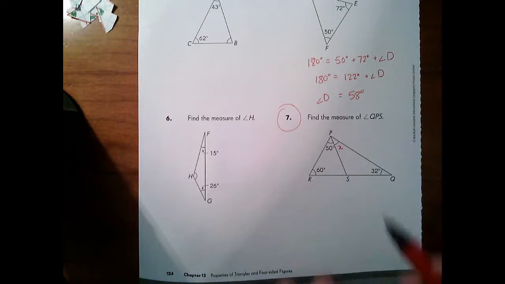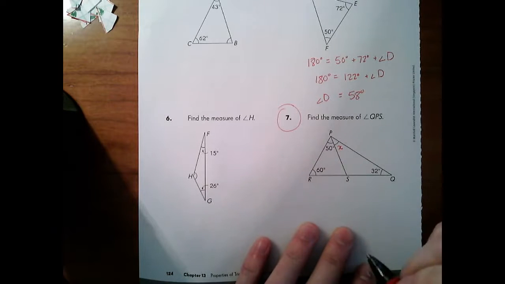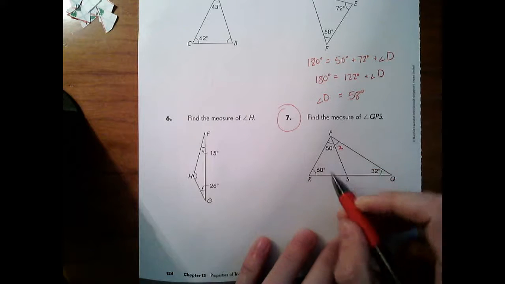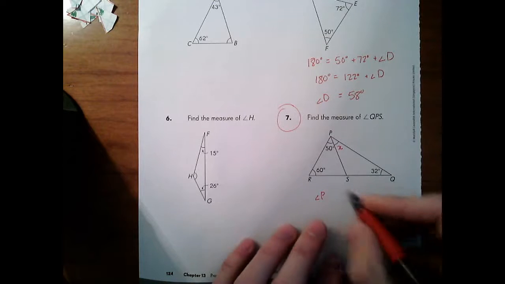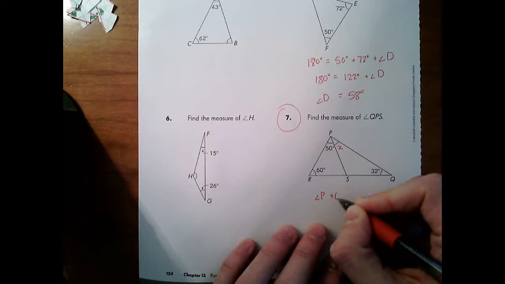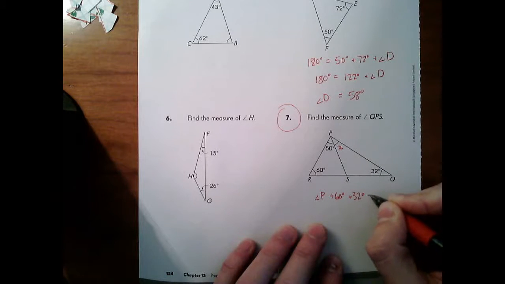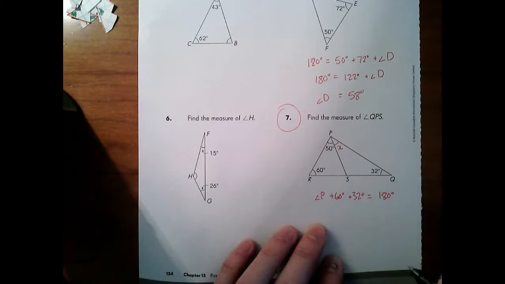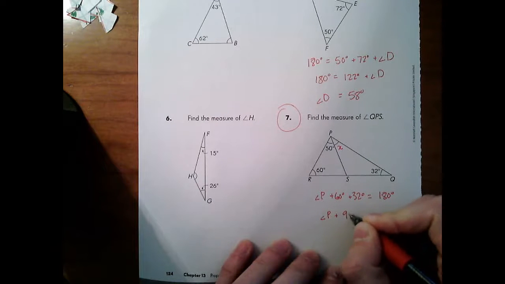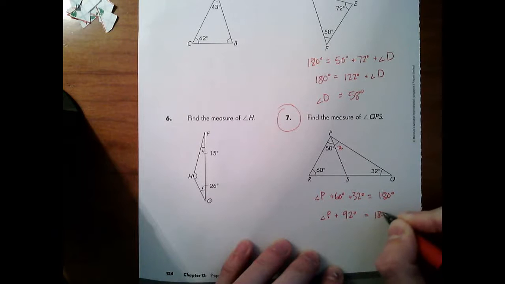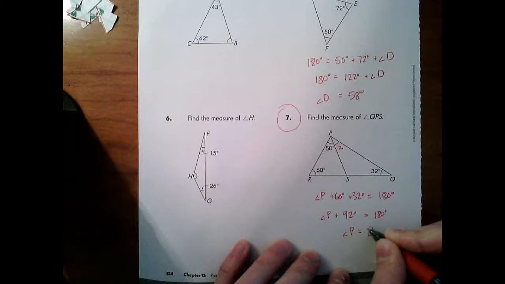So, there's a few different ways we can do this. Probably the simplest, though, is saying, what does angle P have to be altogether? So, angle P, or RPQ, angle P plus 60 degrees here, plus 32 degrees there, is equal to 180 degrees. Now, if I add those together, angle P plus 92 degrees is equal to 180. Subtract 92 from both sides, and angle P is equal to 88 degrees.